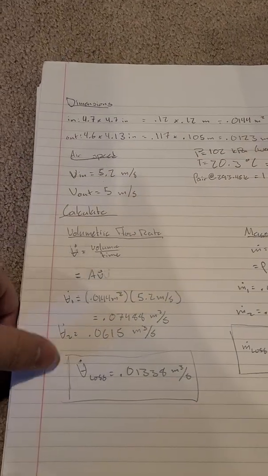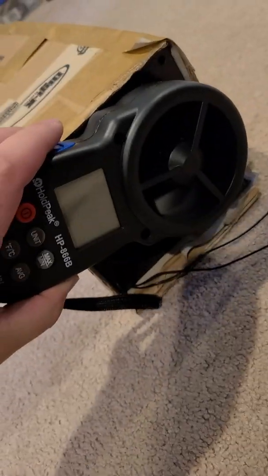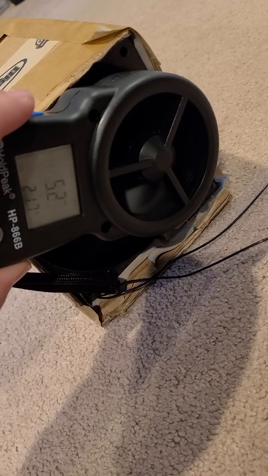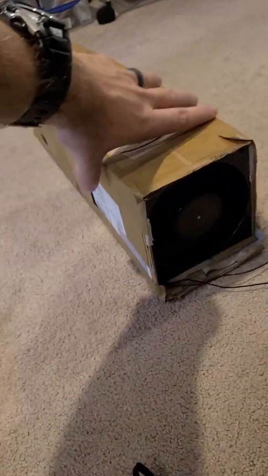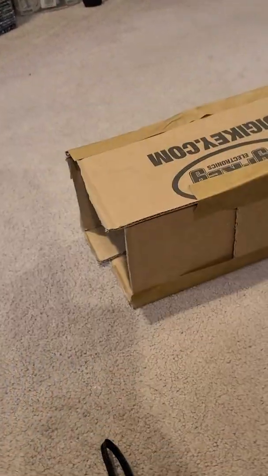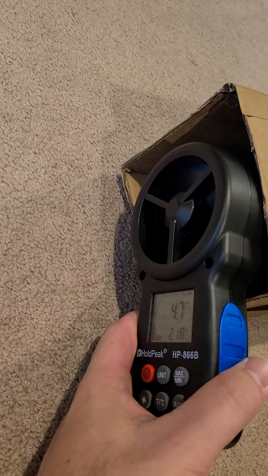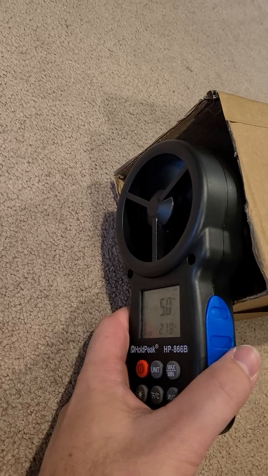As far as the airspeed goes, the airspeed going in is 5.2 meters per second on average. It's a little hard to take an average because it's not a very large fan. So we're getting somewhere between 5.2 and 5.3 going in, and then coming out, when I measured it earlier, I got 5. So let's see, there we go, 5. It's all over the place, but that's close enough.